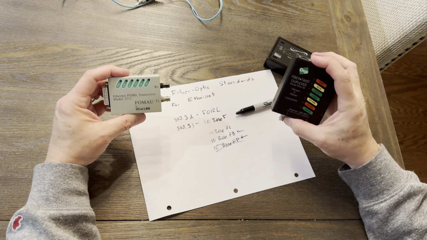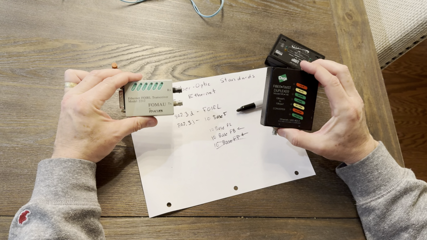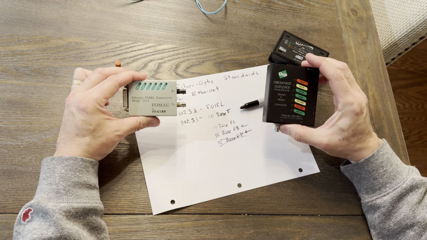All right, so next video I'll actually try to incorporate these into my Ethernet of Everything network, and we'll see if that works out.